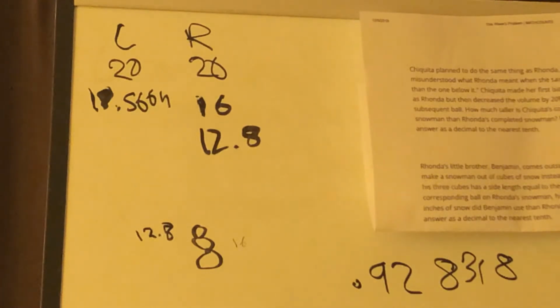We get something like 0.8617. Okay, that's nice. What do we do from that? Well, we multiply by the 20 again.